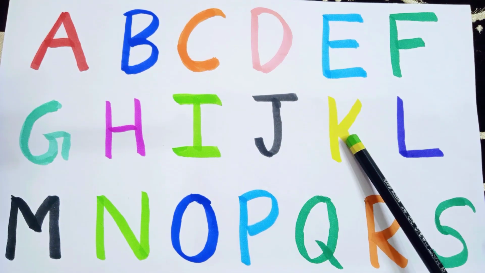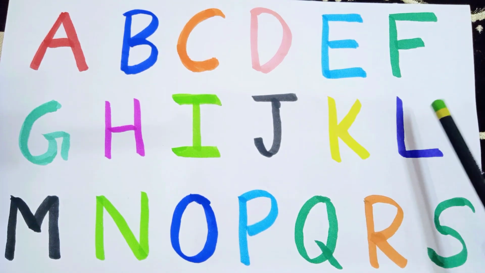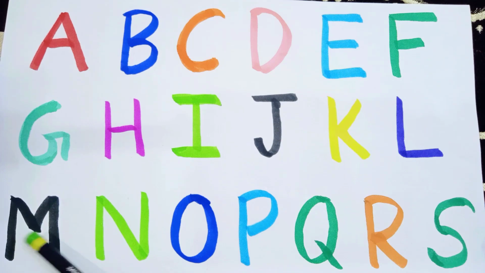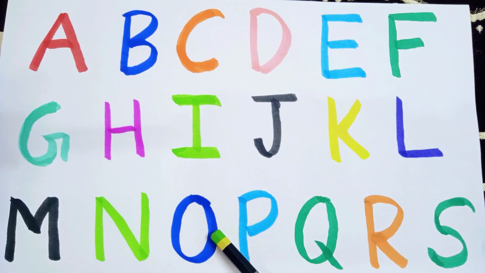K for kite, L for lion, M for mango, N for nest, O for orange, P for parrot, Q for queen, R for rabbit, S for sun.